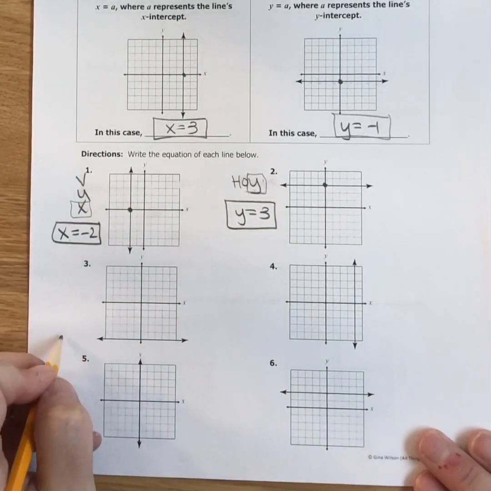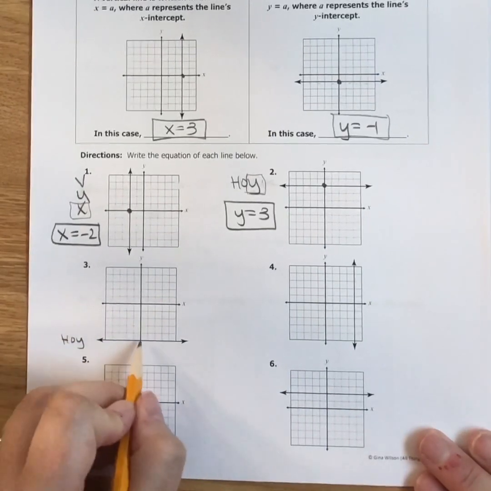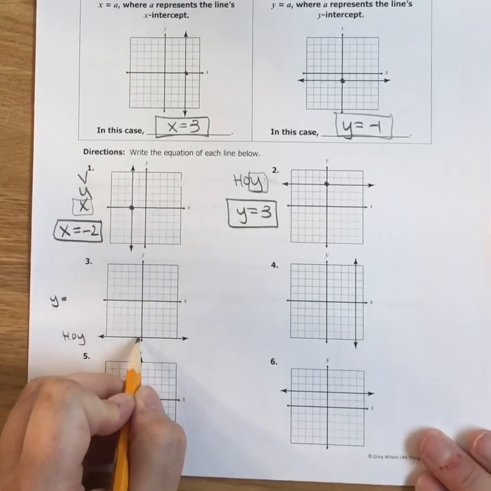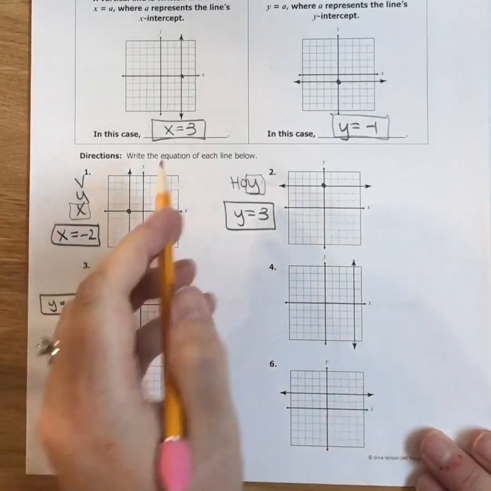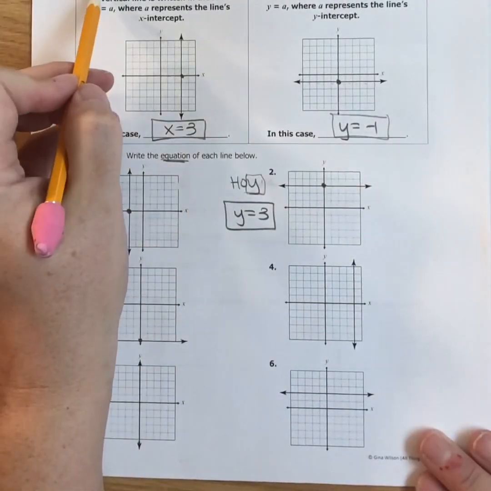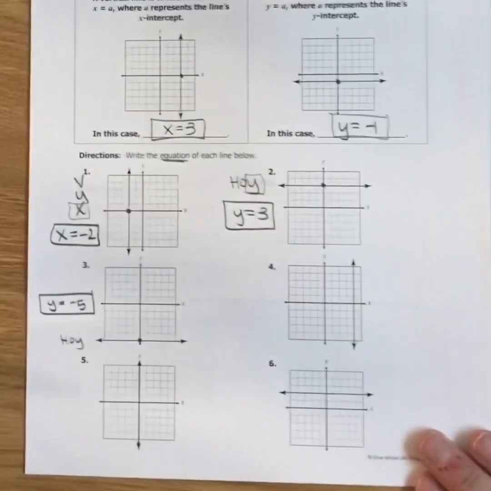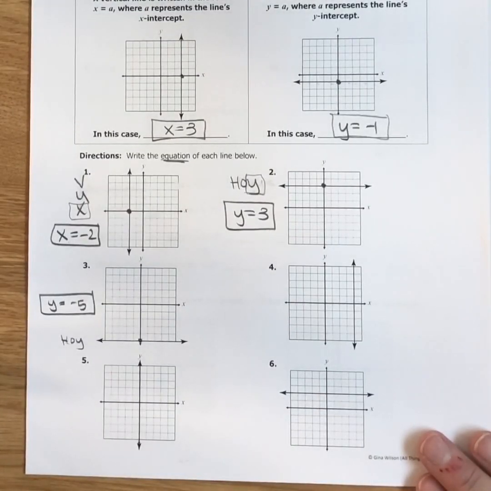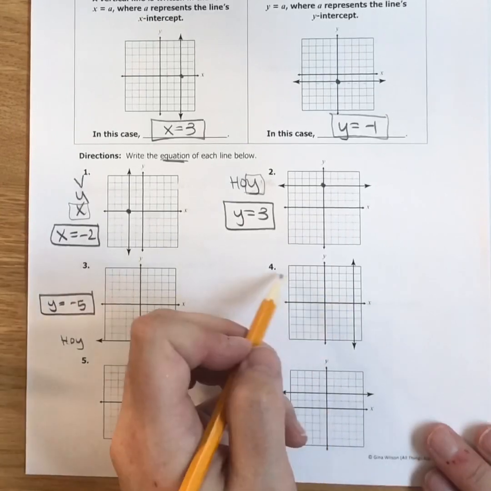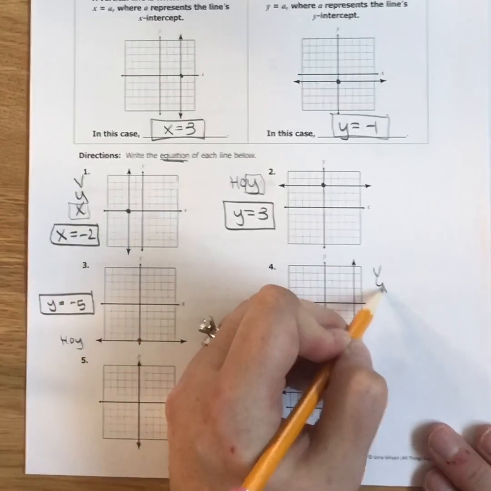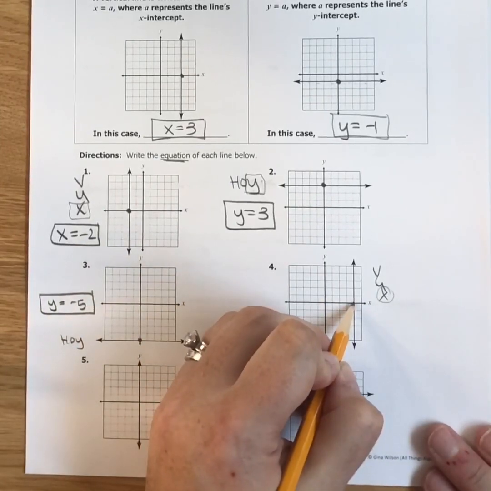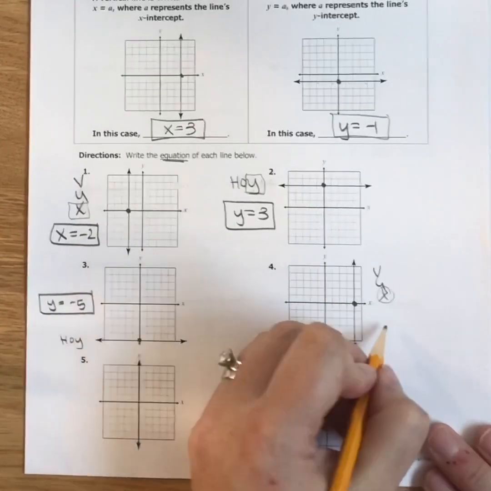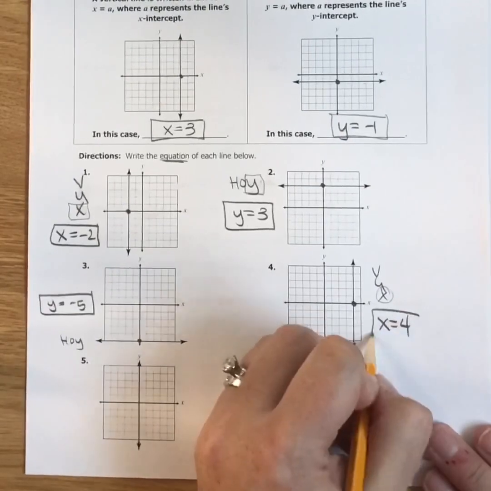So like number 3, I know it's a HOI, so I'm going to write y equals, well, the y-intercept is -5, so it's -5. Boom, we're done. Because the equation is always the third letter of the acronym. So number 4, I know it's a VUX, so I know it's going to be x equals some number, so I need to figure out what the x-intercept is, which is +4, so the answer is x equals +4.